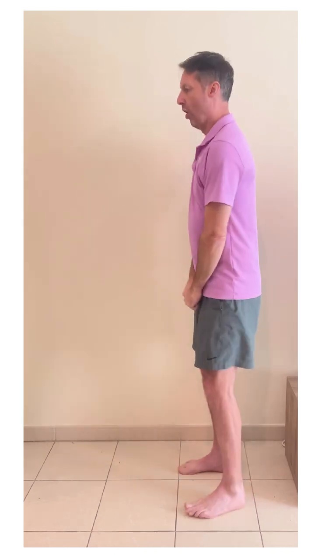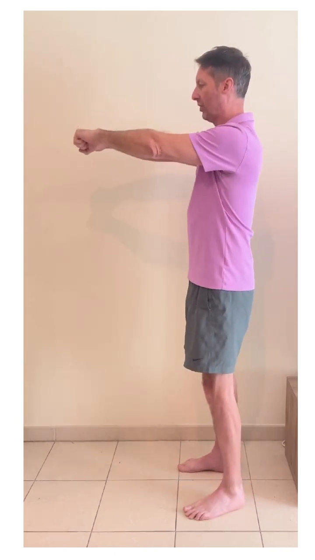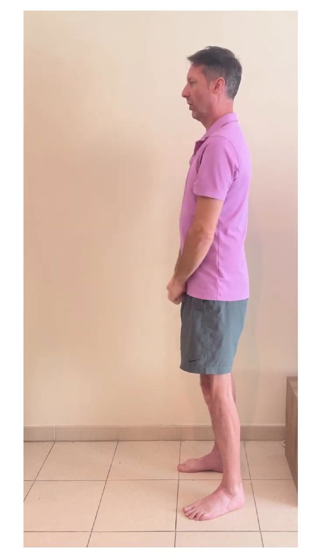Now onto the glenohumeral joint. I can do abduction, I can do adduction, I can do horizontal flexion, horizontal extension, I can do internal rotation, external rotation, and I can do circumduction.